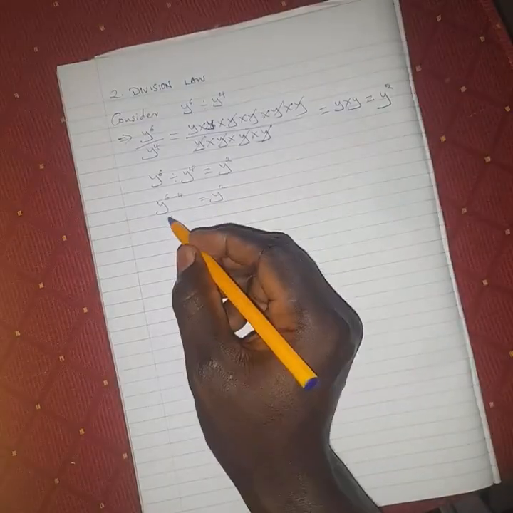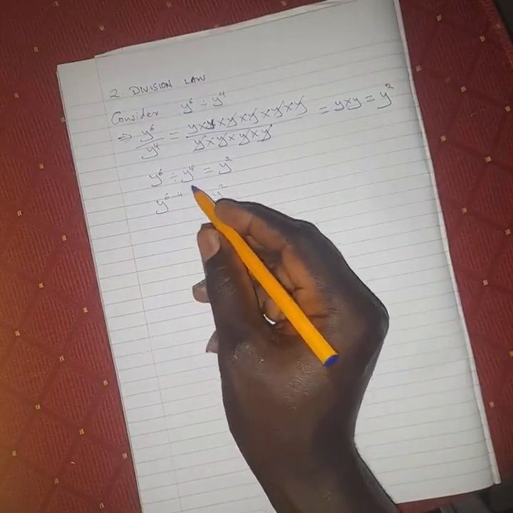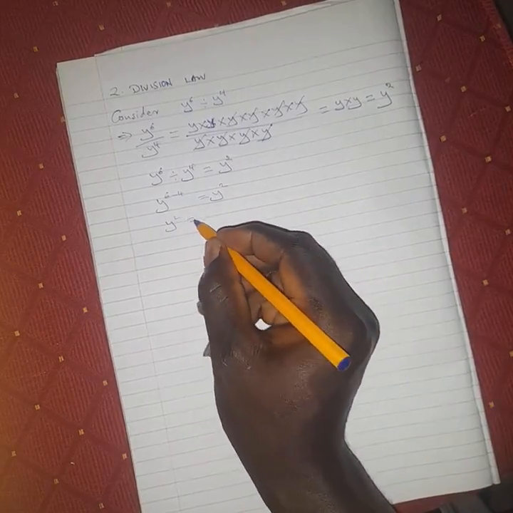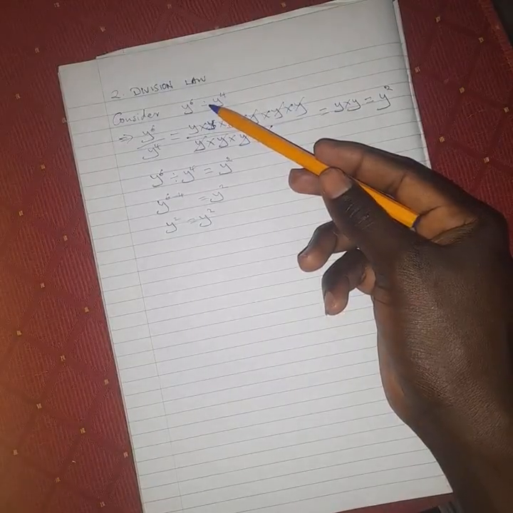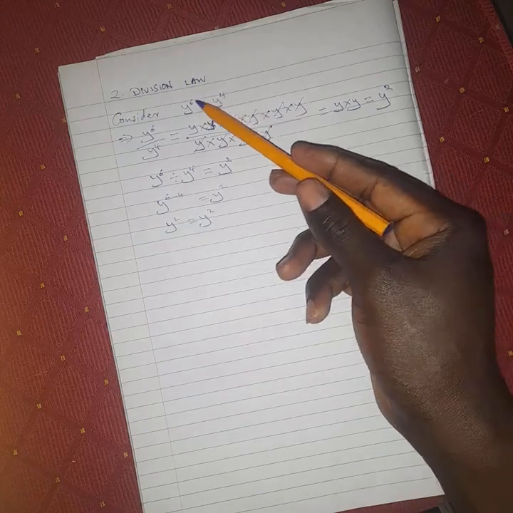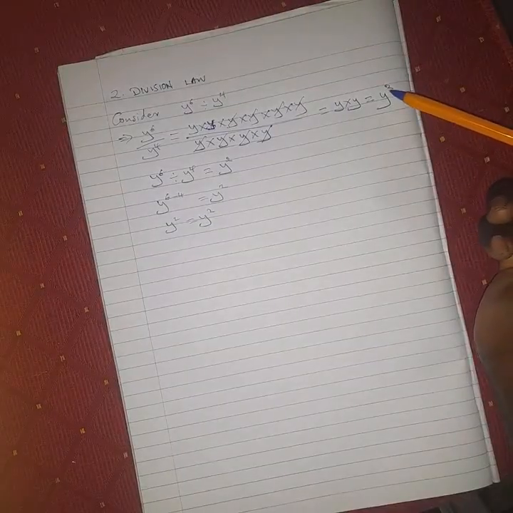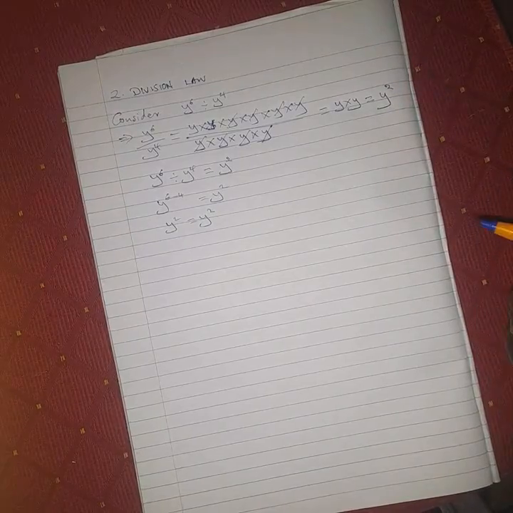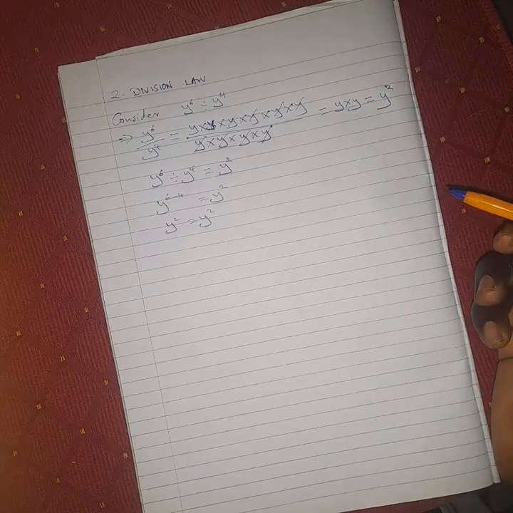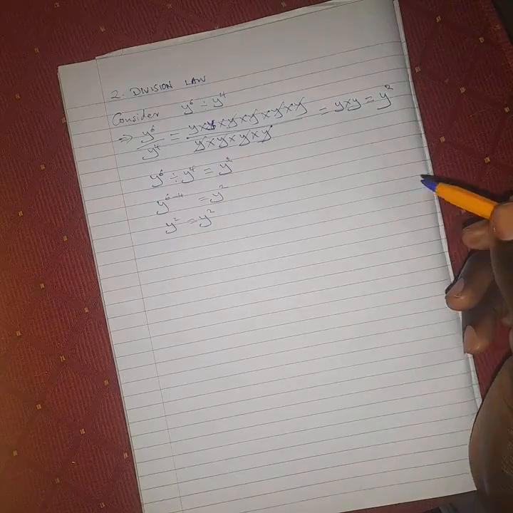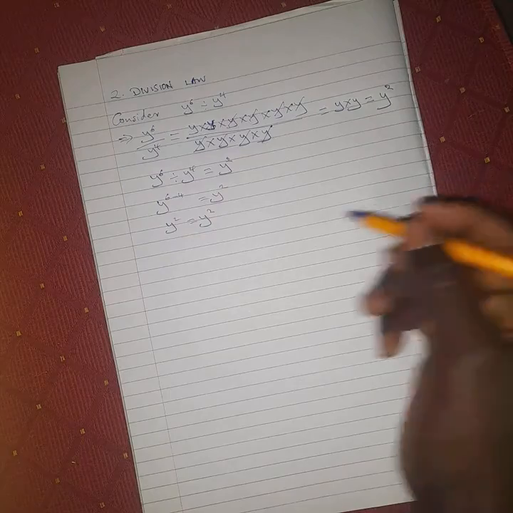So when I subtract the powers, you get the same thing. In simple terms, we can say if you have the division and the bases are the same, you simply subtract the powers. If I subtract the powers, I'll get 2, and if I go the longer way, I will also get 2. So in general, we can say when dividing numbers in index form with the same base, subtract the powers.